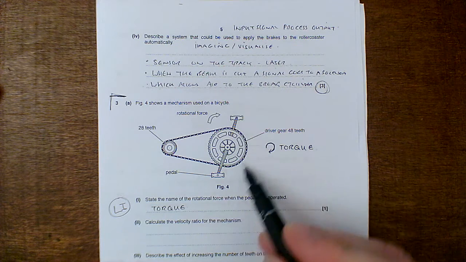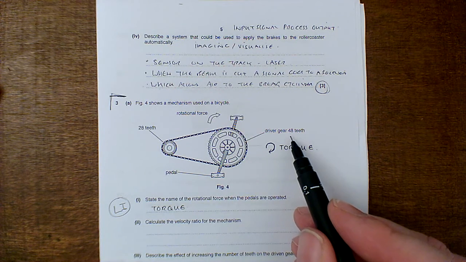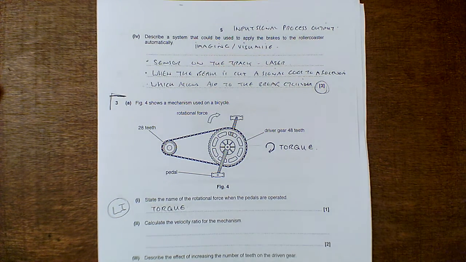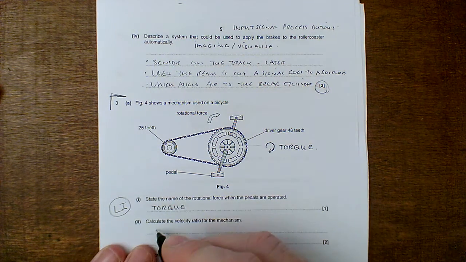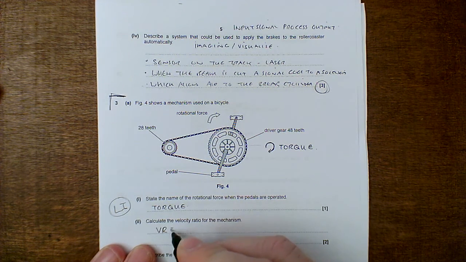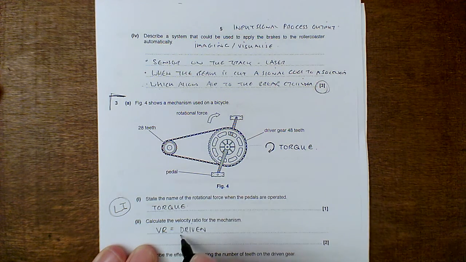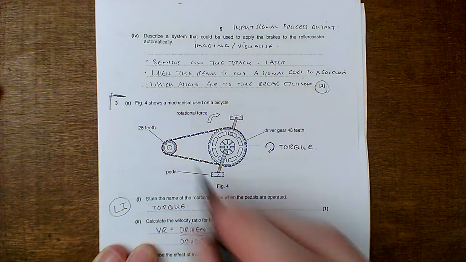So velocity is a speed thing. That's going to turn, it's got 48 teeth, and that's going to turn, and it's got 28 teeth. Now, you should know the formula for this. And again, if you don't, it's time to go away and learn these things or practice them. So, I mean, the formula is, velocity ratio is driven, which is this one, over driver.